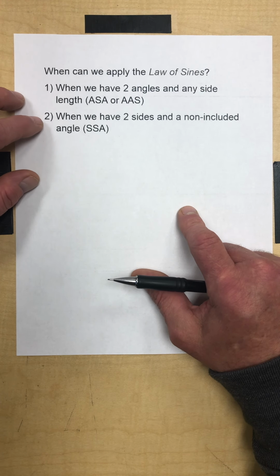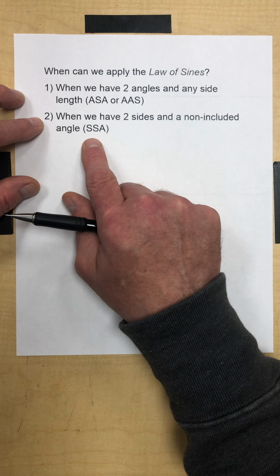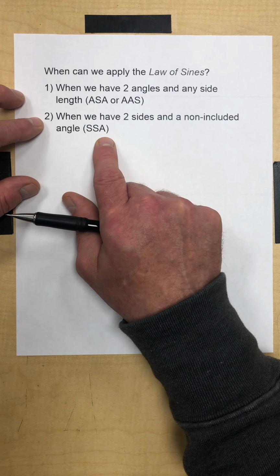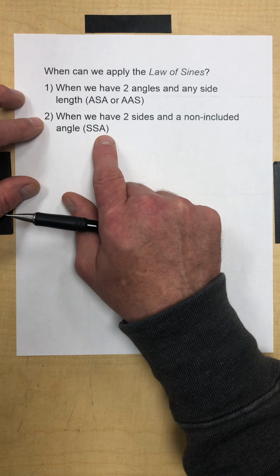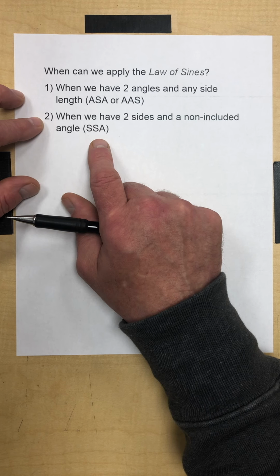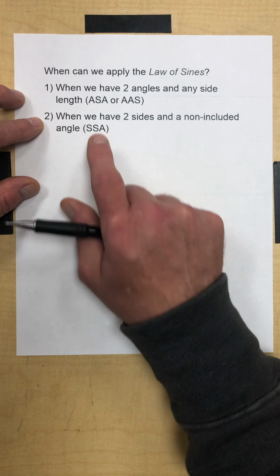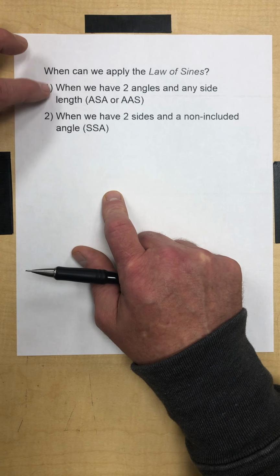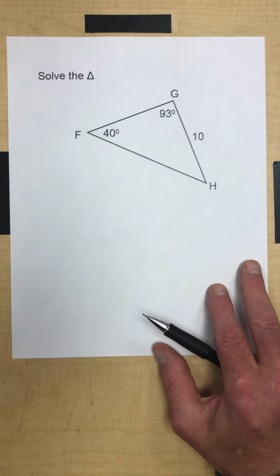The other situation where it works is if you know two side lengths and a non-included angle. So it has to be side, and then a non-included angle. It can't be SAS. SAS won't work. It has to be side, non-included angle, and we'll deal with that tomorrow. So we're primarily going to work with the first situation today. All right, so let's see what we have going on here.